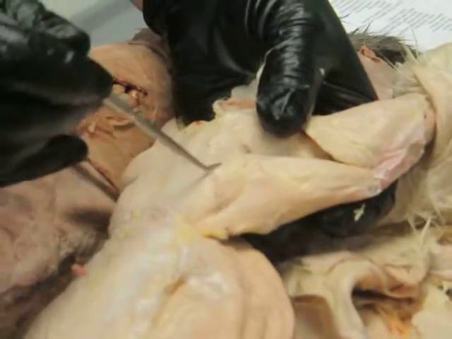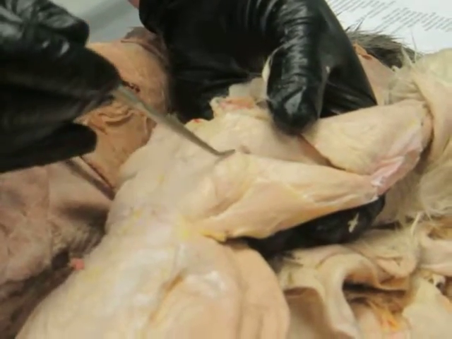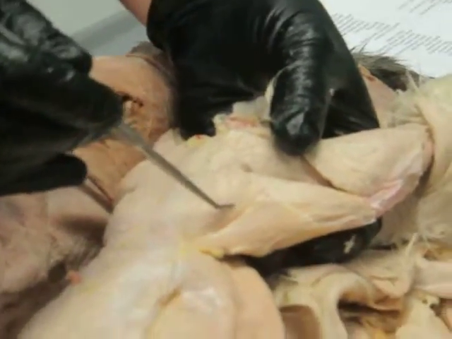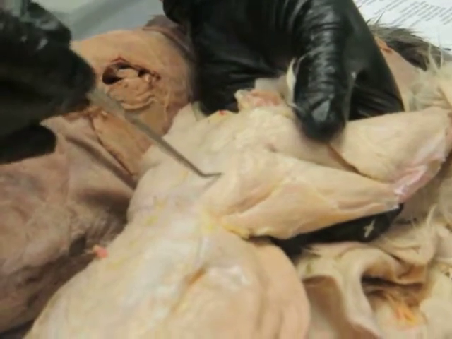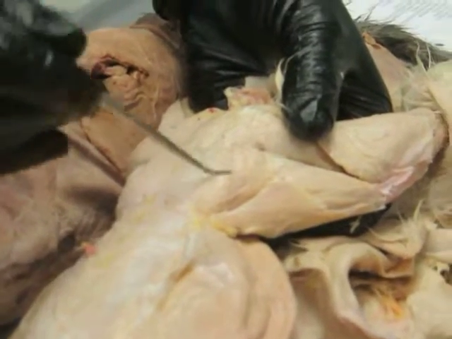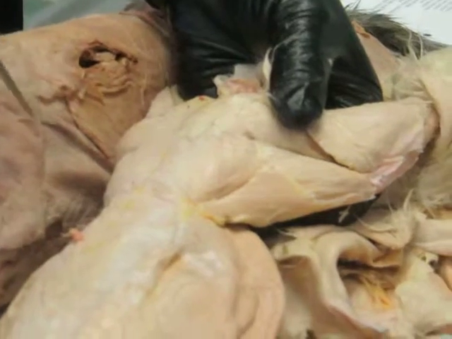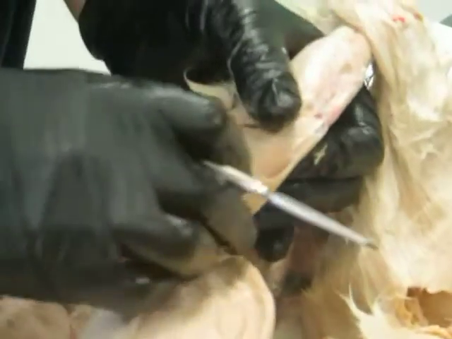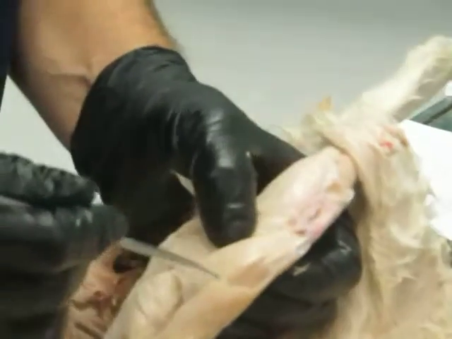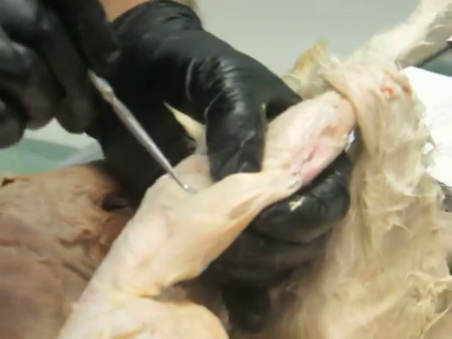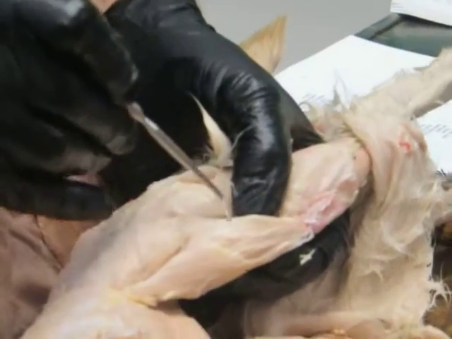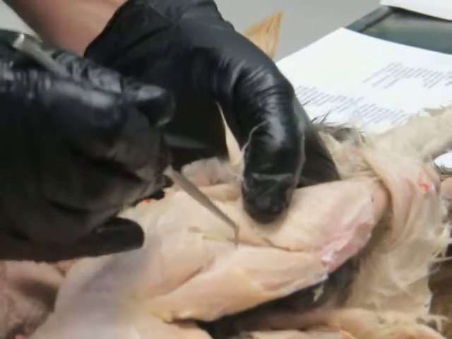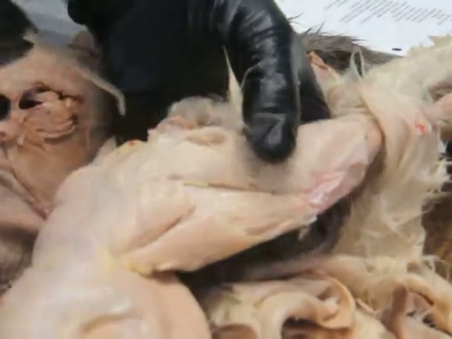Then right behind that, also part of the gluteal group, would be gluteus superficialis. Here's gluteus medius, and then if we cut that, deep to it would be gluteus profundus. And then here you can see vastus lateralis, and actually the vastus intermedius kind of pokes through from beneath on the rabbit.